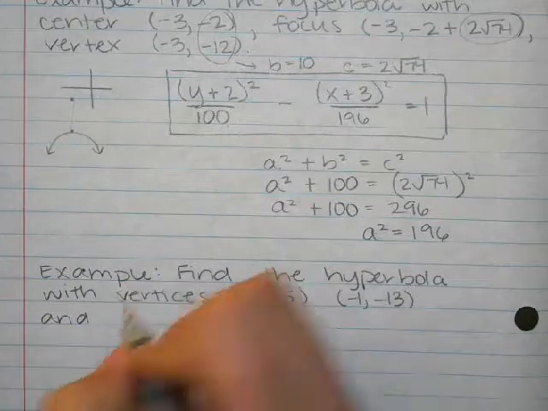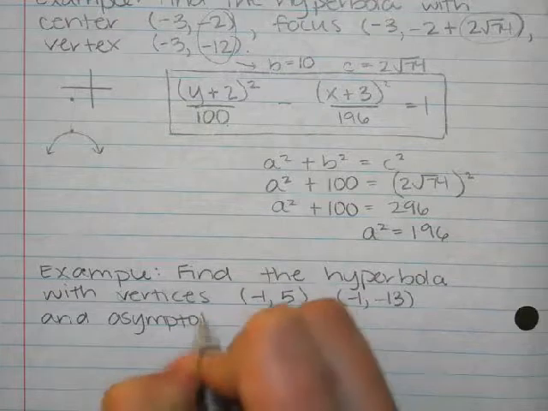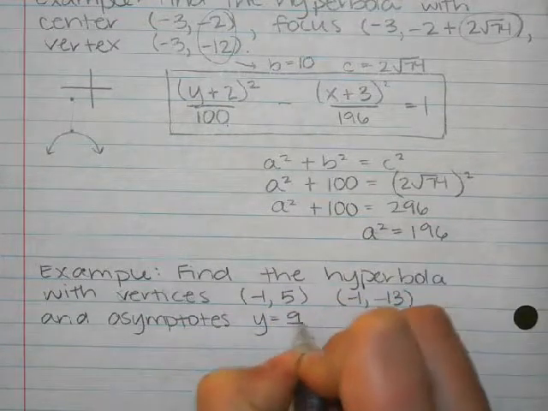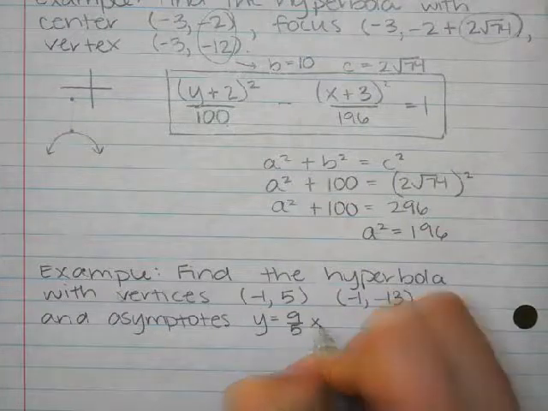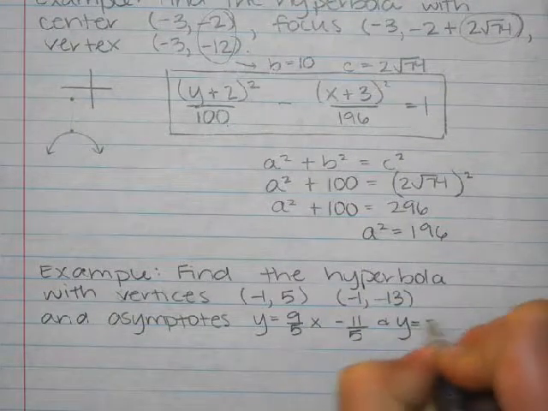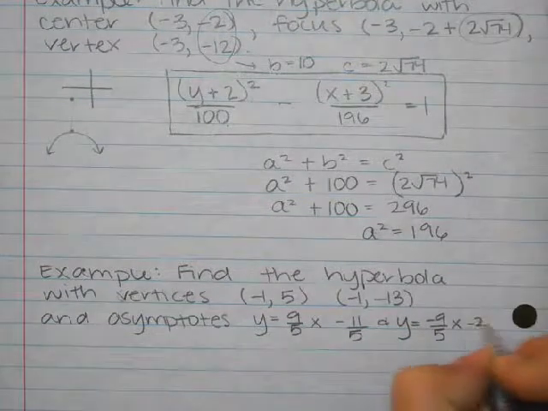And the asymptotes are y equals 9/5 x minus 11/5 and y equals -9/5 x minus 29/5.